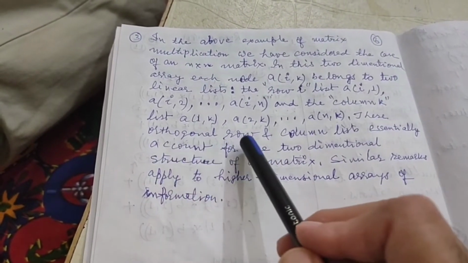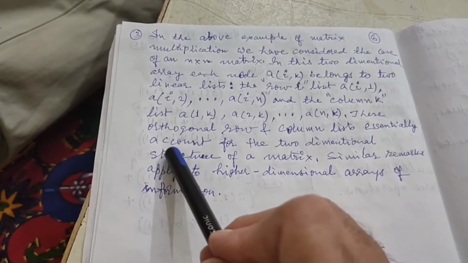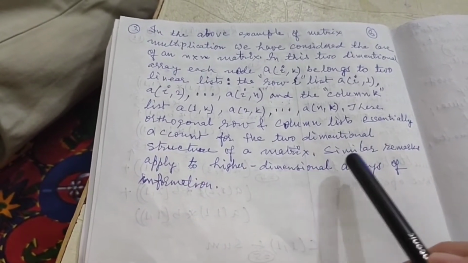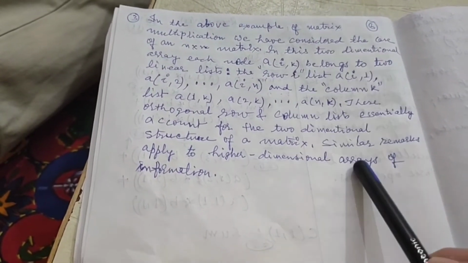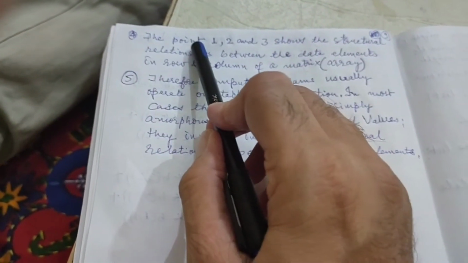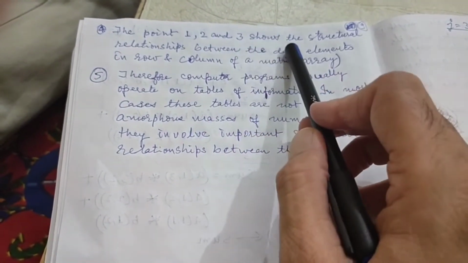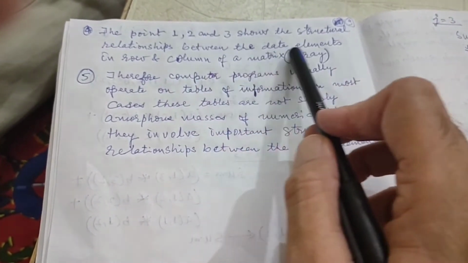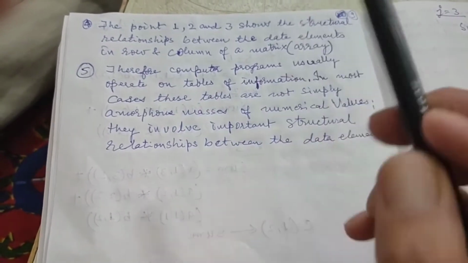These orthogonal row and column lists essentially account for the two-dimensional structure of a matrix. Similar remarks apply to higher dimensional arrays of information. The points 1, 2 and 3 show the structural relationship between the data elements in rows and columns of a matrix.